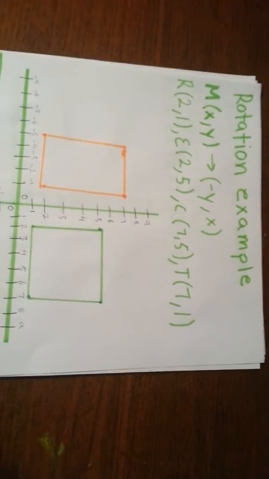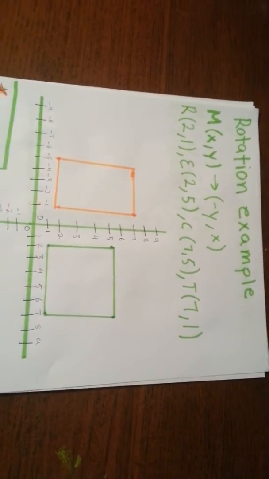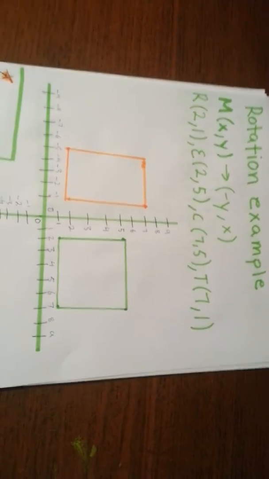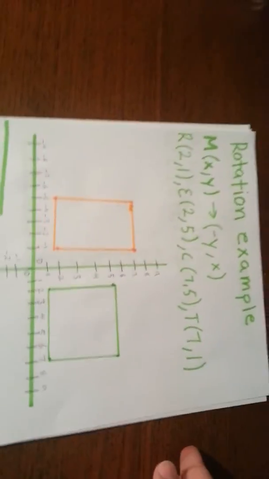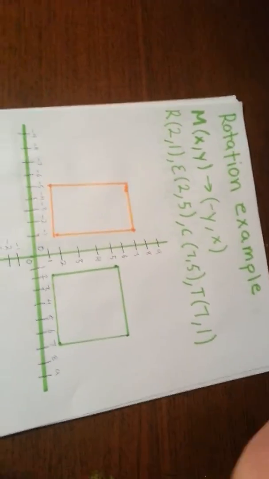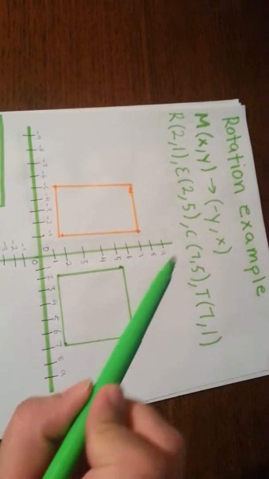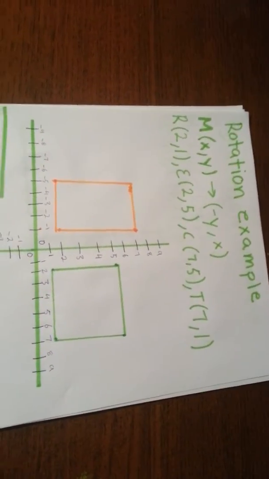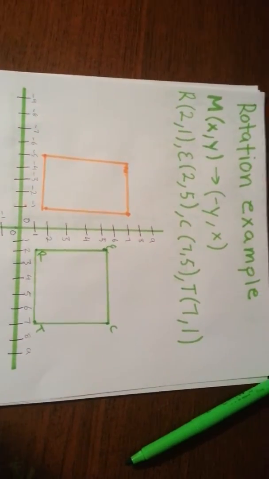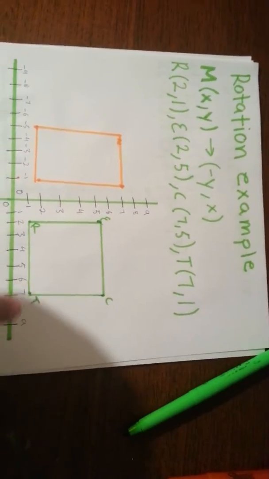Here is another example. This is a rotation. With rotation, you do as it is. You just rotate a figure or shape. For this one, we have R, E, C, and T.